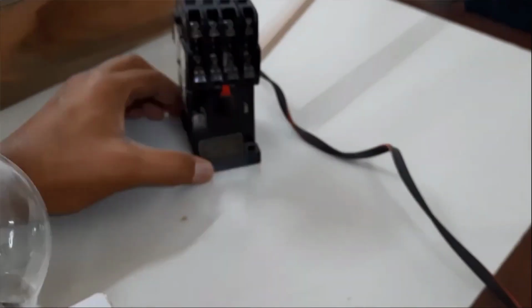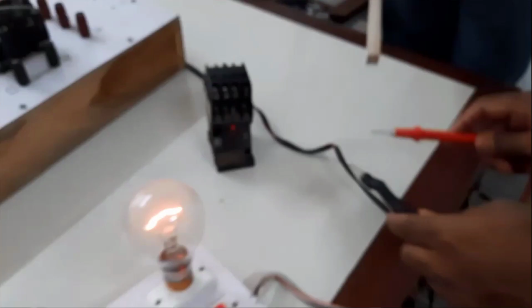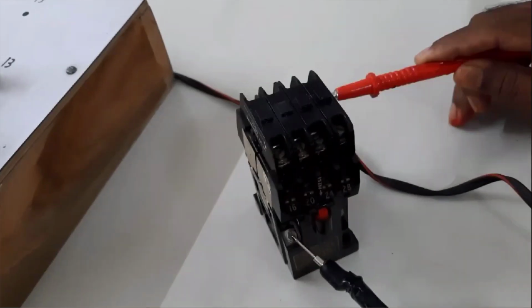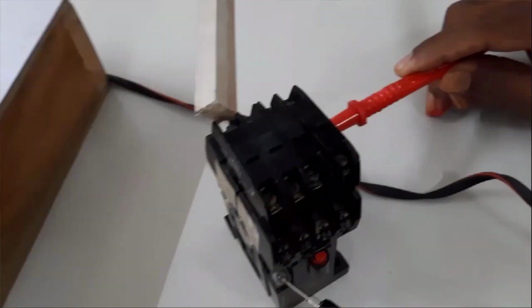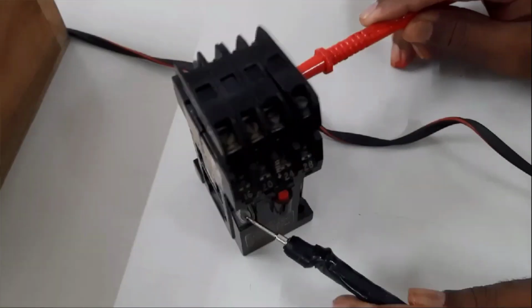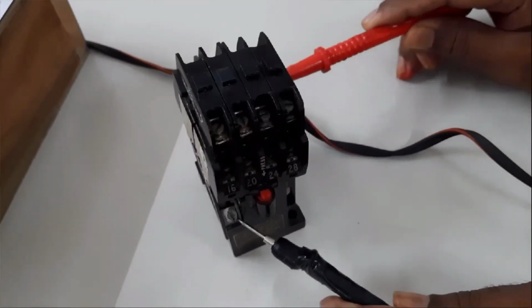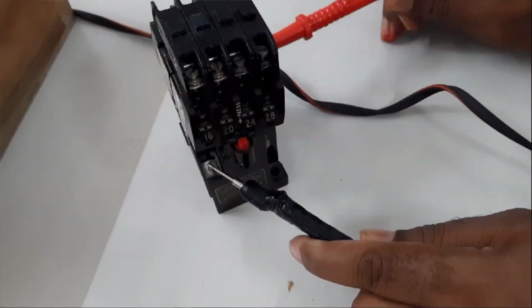So now Ghanshyam bhai has a series test lamp. Now this series test lamp has a voltage. So he is putting a contact on a contactor. Now you see the contactor is operating. There is a chattering voice coming. So he is continuously touching and breaking the contact, making the contact and breaking the contact.